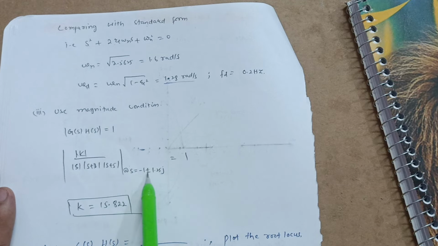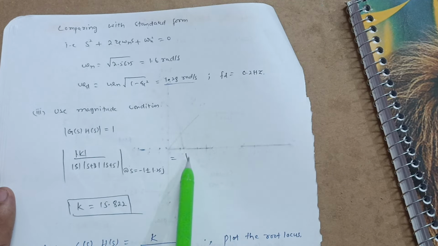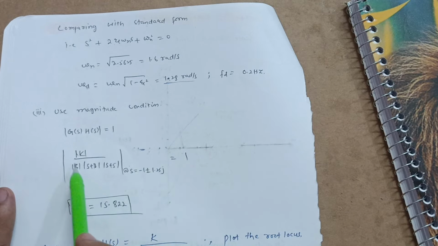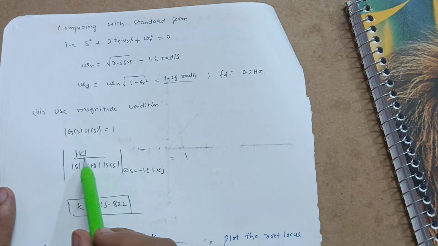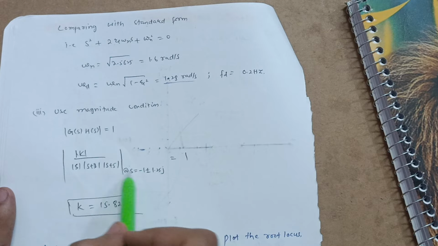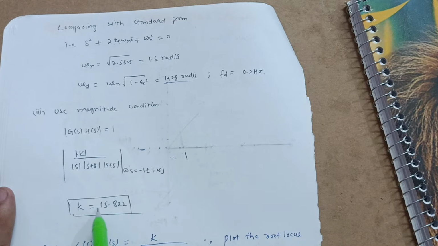At s equal to minus 1 plus minus j 1.25, it is always equal to 1. So you have to put this s value as minus 1 plus j 1.25, whichever you take, minus or plus, you will always get a positive result just because it is a modulus. So just put these values in the calculator, you will get the gain value k equal to 15.822. So this is all about this problem.